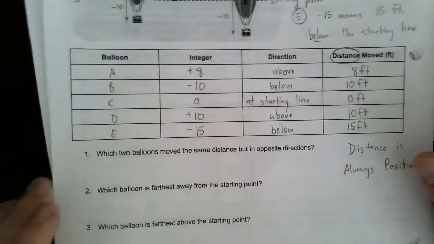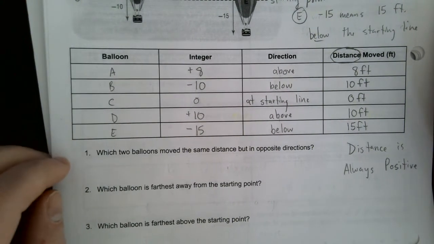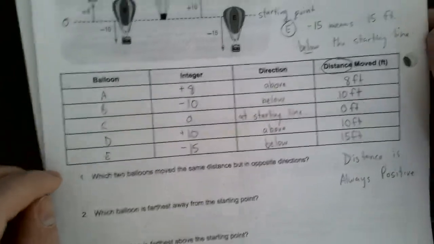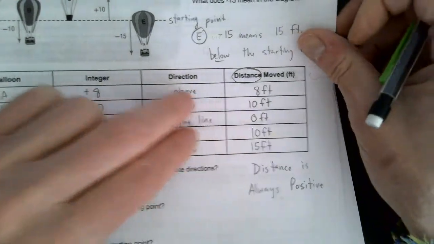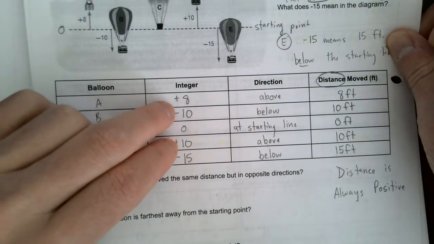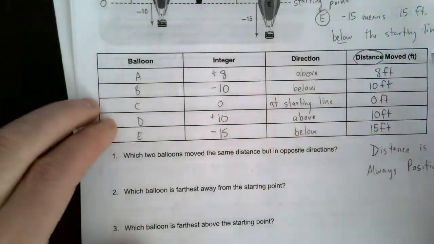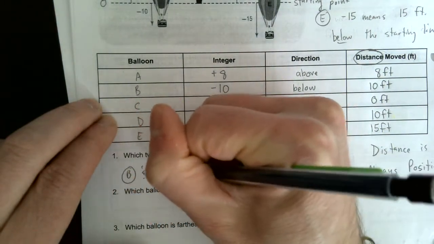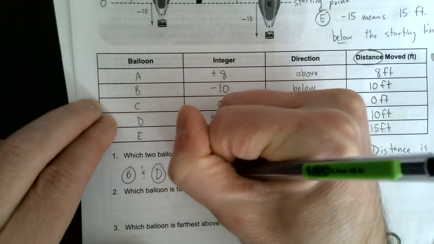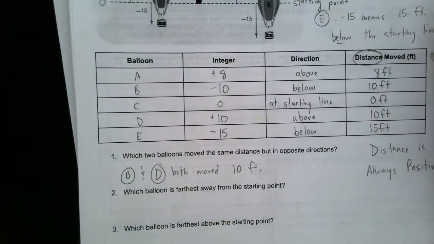So let's check out these questions. It says, which 2 balloons moved the same distance but in opposite directions? Which is kind of the question we were trying to figure out right at the start. If you look at the distance column, there were 2 that moved 10 feet. One moved above 10, one moved below, but they both moved 10 feet. So that means it would be balloon B and D. So we can say B and D both moved 10 feet.